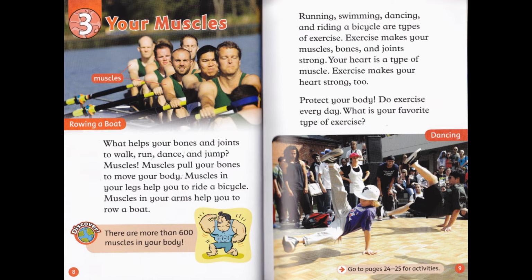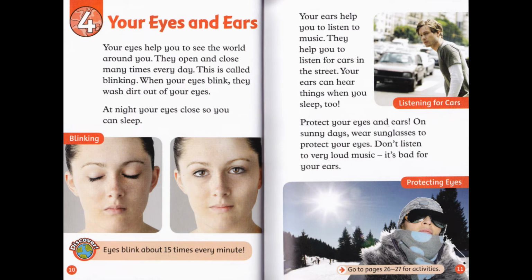Chapter 4. Your eyes and ears. Your eyes help you to see the world around you. They open and close many times every day. This is called blinking.